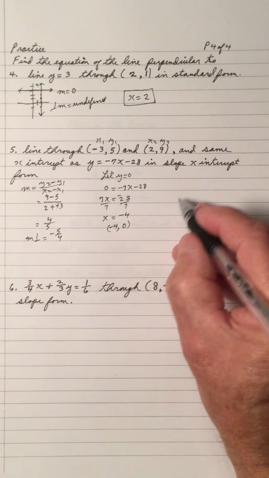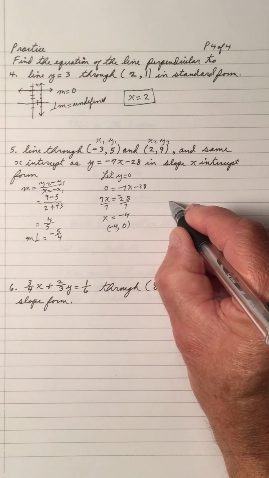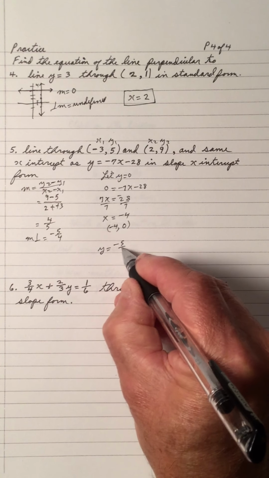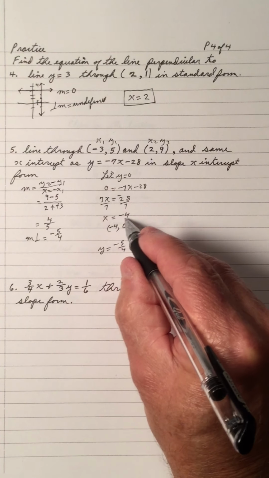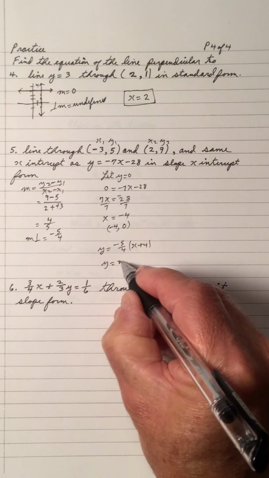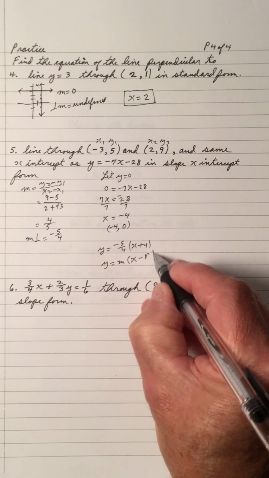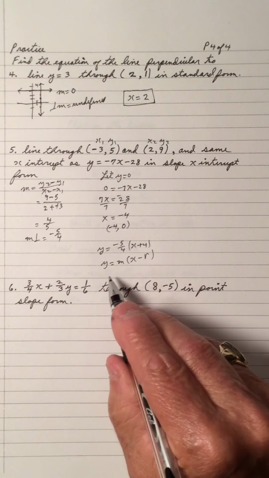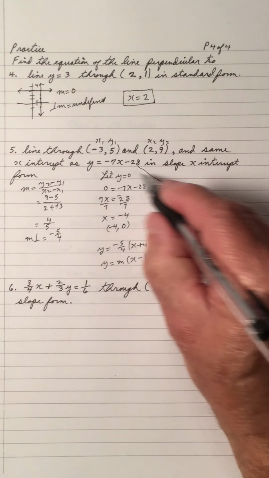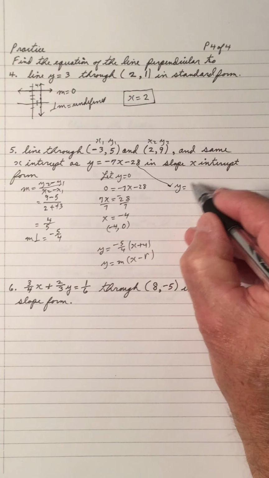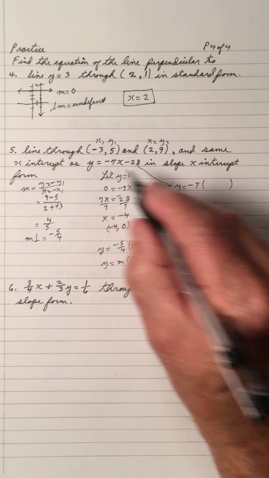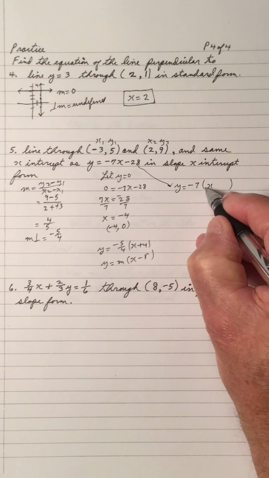And we want the slope x-intercept form. So the slope is -5/4, and the x-intercept is -4, so that's x plus 4. So that's y equals m outside of x minus r. That's the slope x-intercept form. We could have done that another way too. We could have taken the 7 out as a common factor. So -7x divided by -7 is 1x.